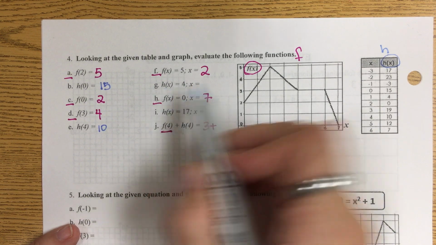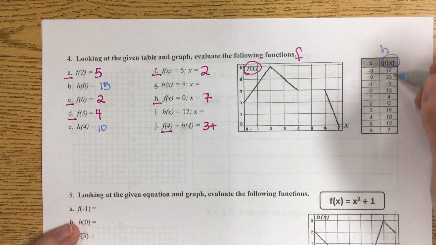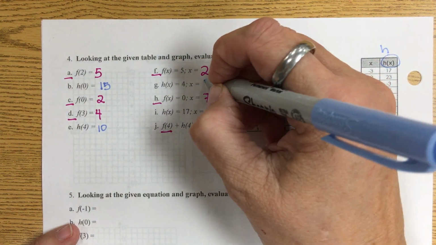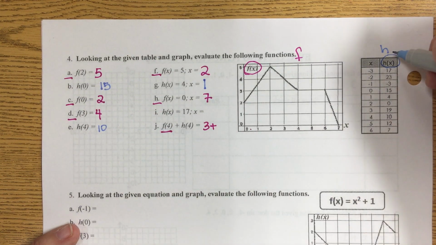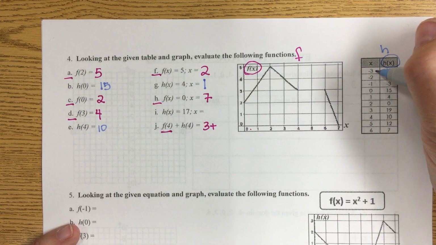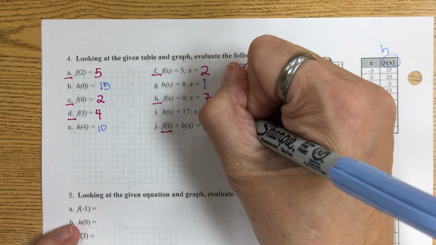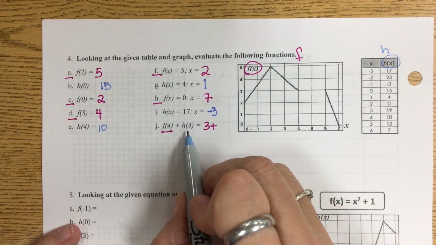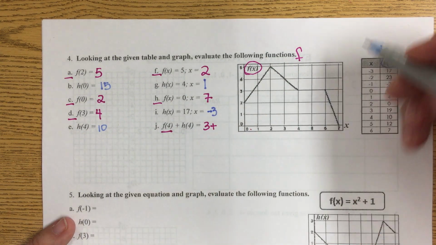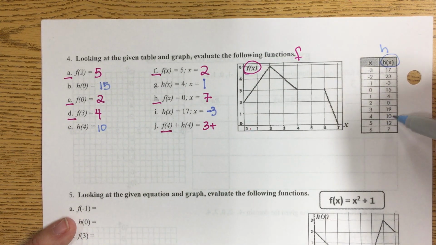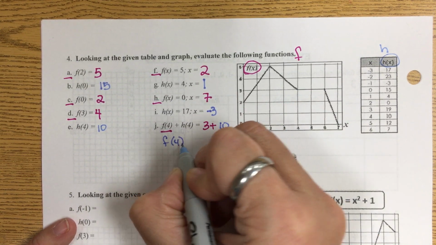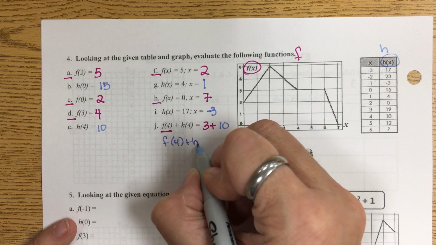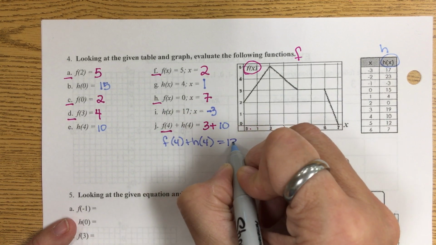Now here it's doing the opposite way. It's actually talking about this column this time. And so I'm looking for 4, and my x value is 1. This one says h of x is 17. Oh, it's right there. So what's its x value? -3. Now this one is looking for h of 4, so the x value is 4. Come down here and I get 10. So f of 4 plus h of 4 equals 13.